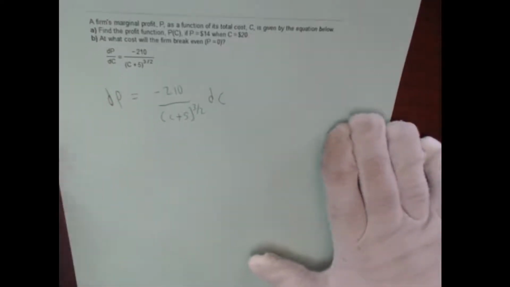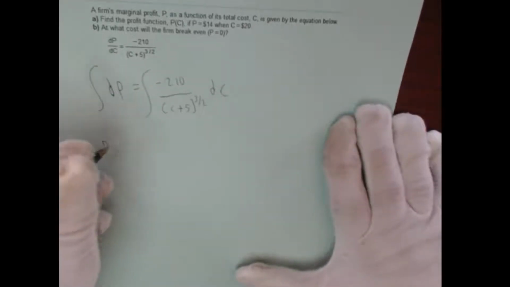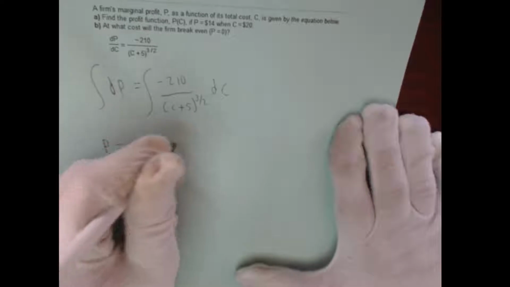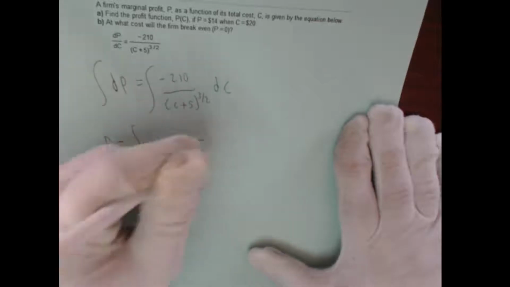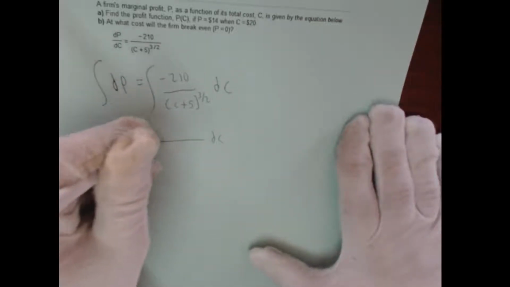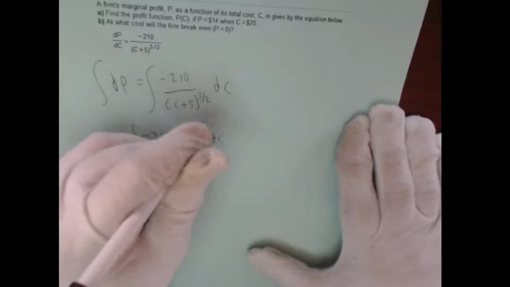So I separated my variables just like that, and now we're going to take the integral of both sides. So when we do, we'll get p over here, and let's see what happens with this fraction. All right, in fact, before I even do this, I'm going to keep the integral for a second because I want to rewrite this. This will be negative 210 of c plus 5 to the negative 3/2 over 1. So let's go ahead and see what this integral is going to do. So all I did is just move that upstairs. I did not take the integral yet.